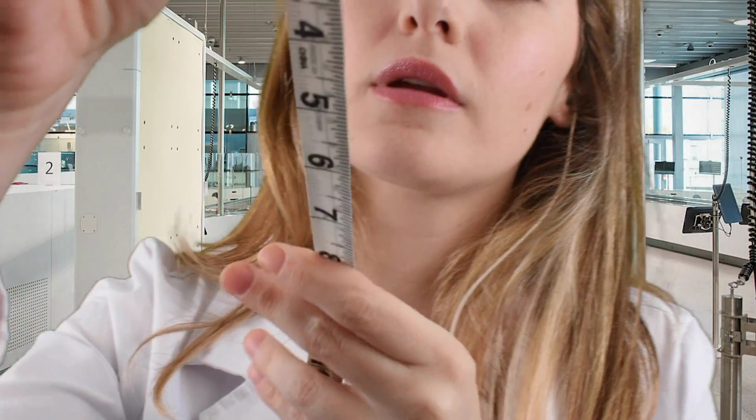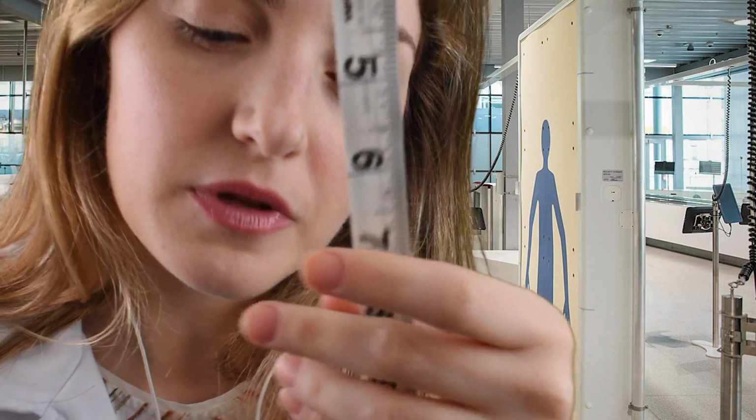Okay, so we just did eye. Let's do middle of the brows to the tip of the nose. Middle of the brows to the tip of the nose.